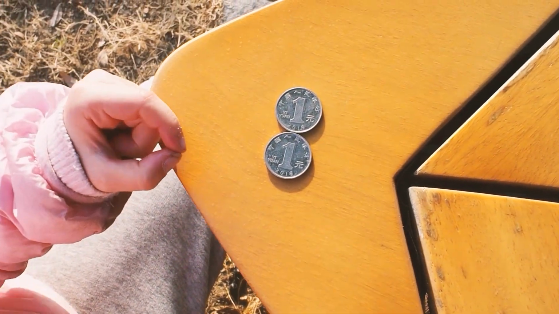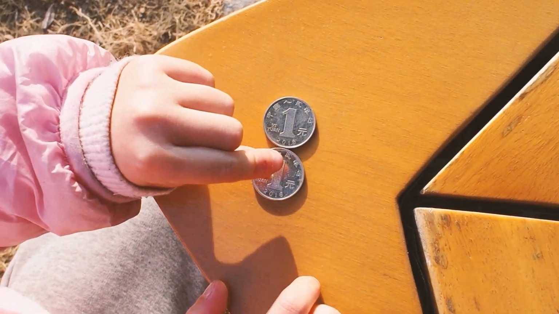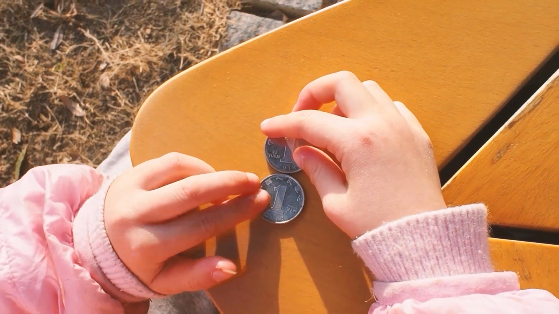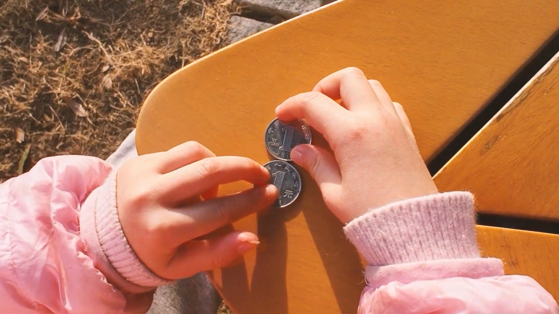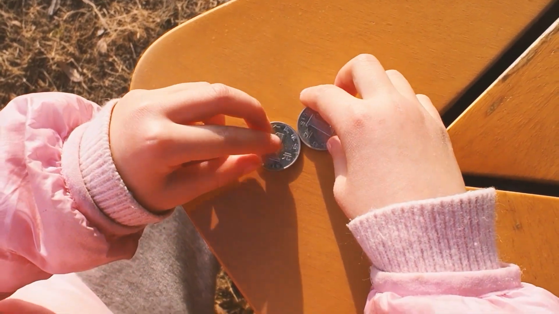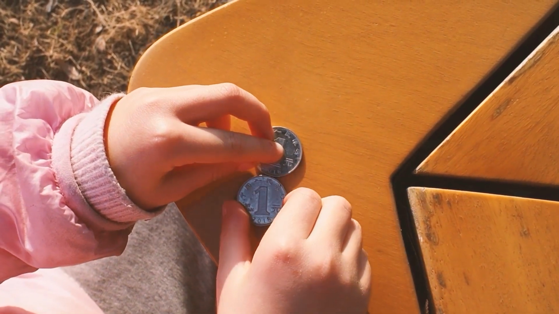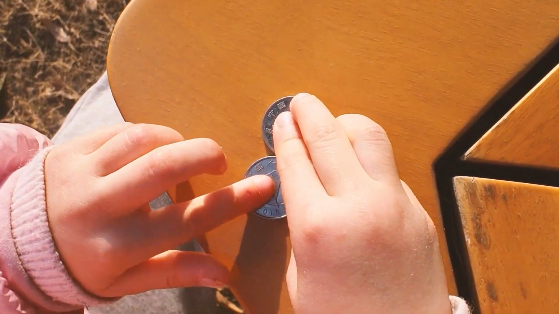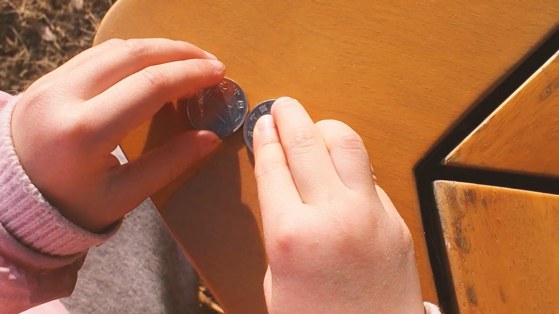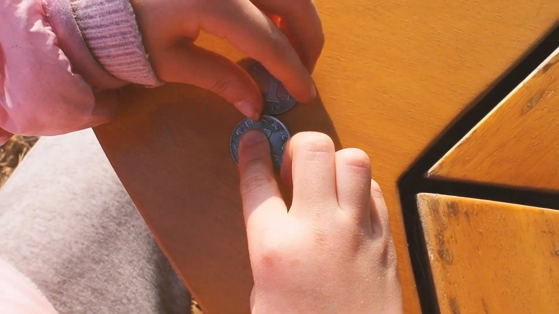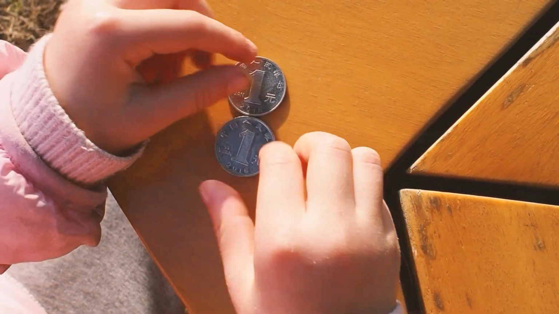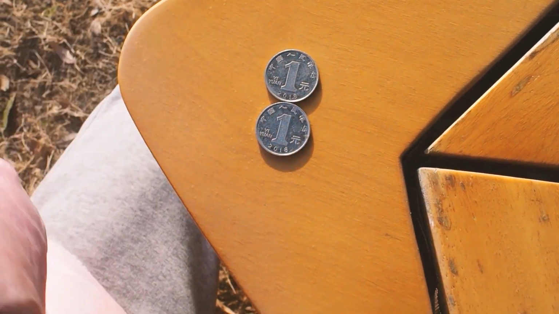And now let's play another game. If you are very tiny and you stand at the middle of this coin right here, and you focus on this coin, you will see that this coin has 1 revolution.